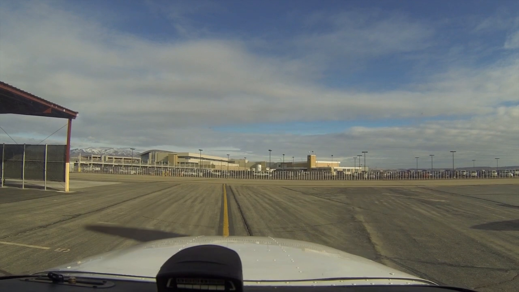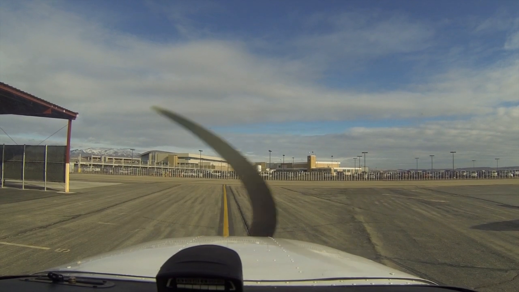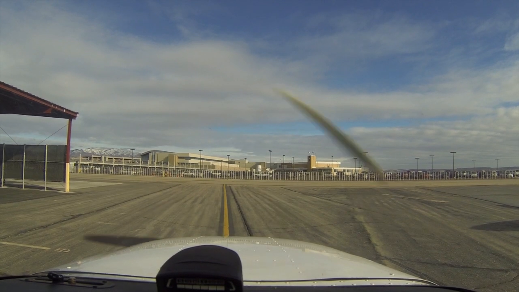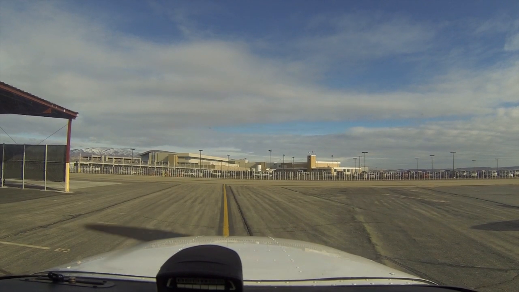So, fuel pressure, flaps up, radio's on, rotating beacon. Is that this guy? Yep. And transponder on standby.